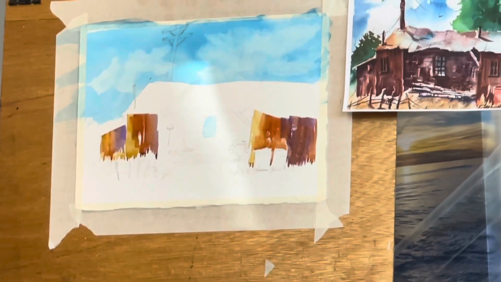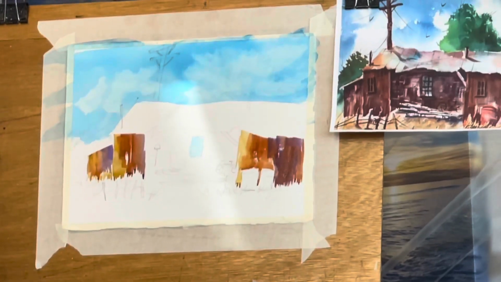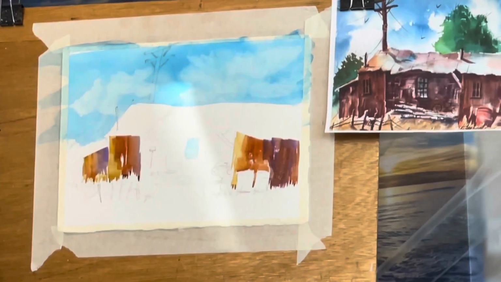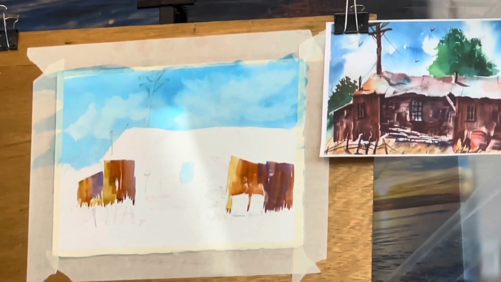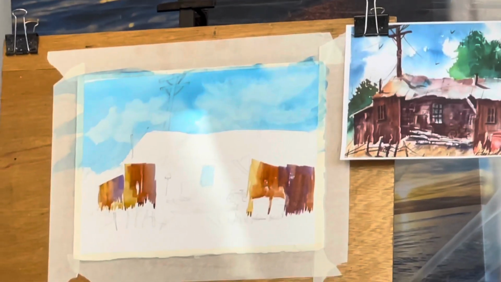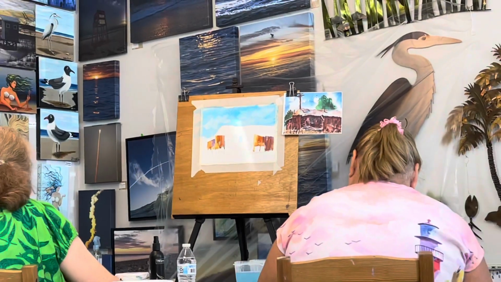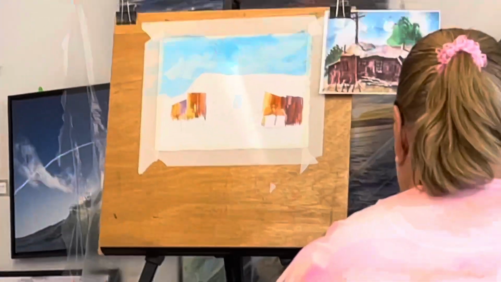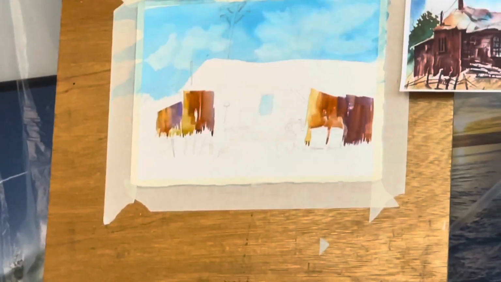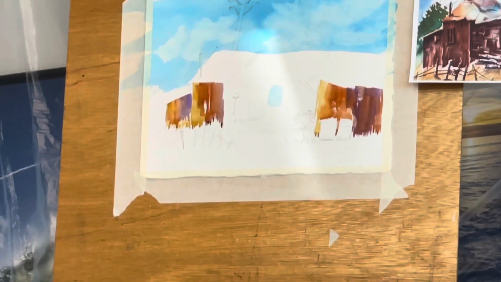Okay. So by using the chisel edge of the brush coming down to the ground, basically what I did was I just kind of chopped the outline of those grasses using this technique. You gotta make that noise when you do it.